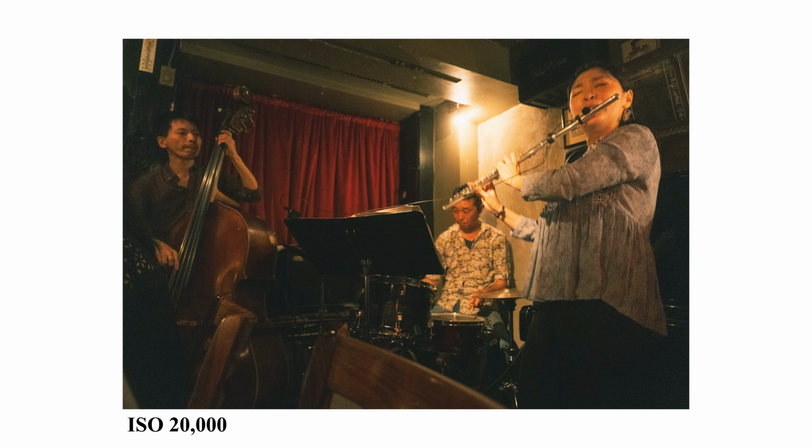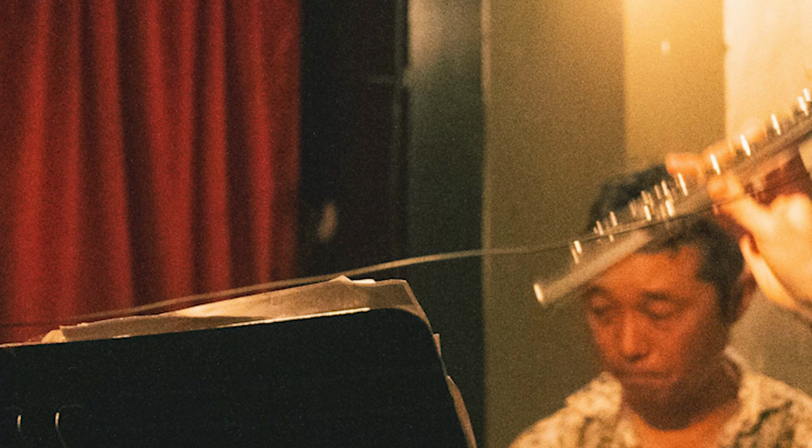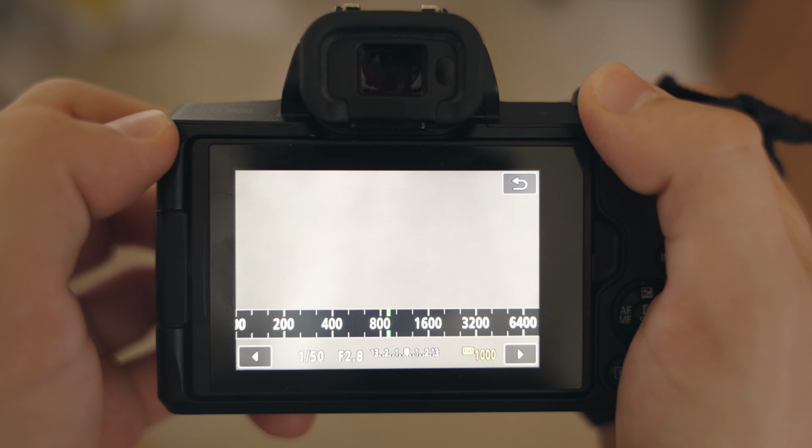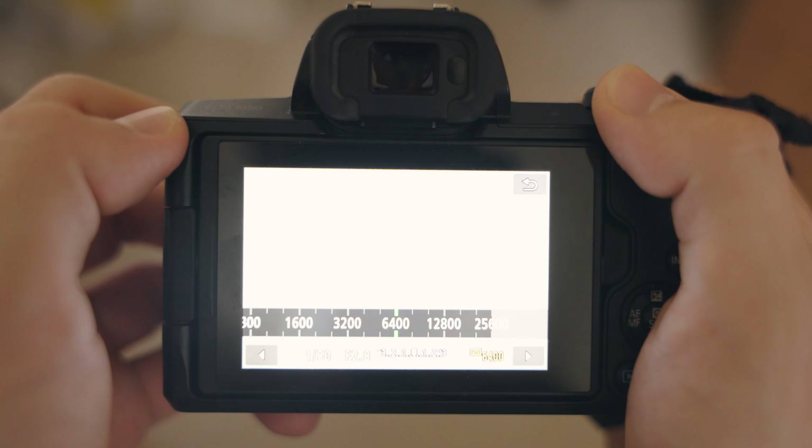But this doesn't mean you should solely rely on ISO to change the brightness level of your images. This is because if you raise your ISO a lot, it'll start to introduce digital noise into your photos, making them look more grainy and less sharp. ISO is measured in numbers, typically starting at 100, which will be the least sensitive or darkest, going all the way up to 6400, 12,800, and even higher. These will result in brighter images, but also be more noisy.